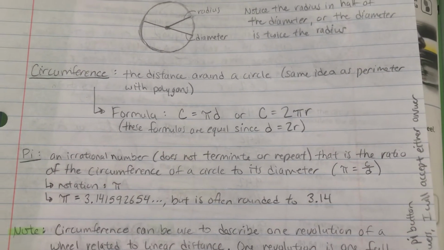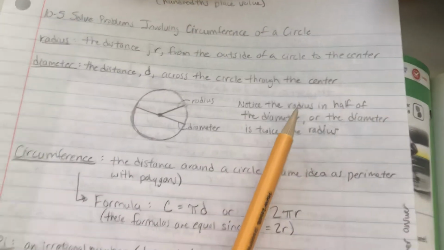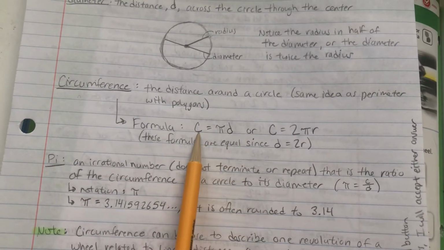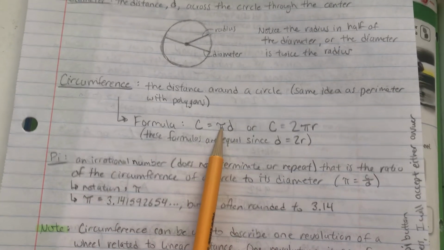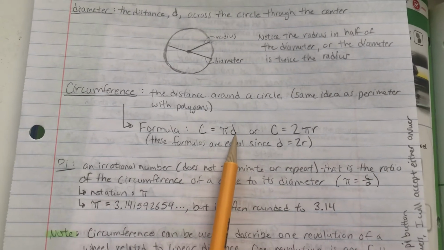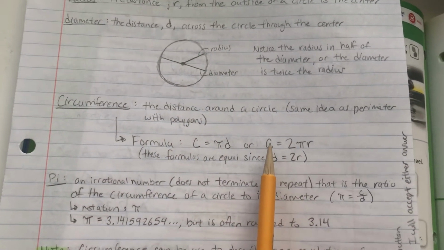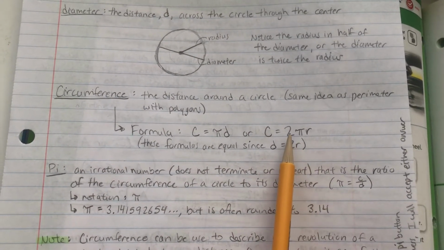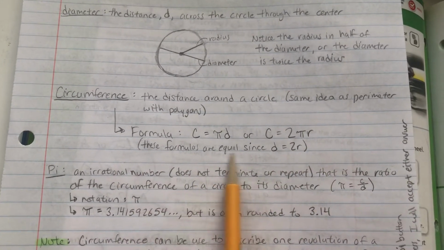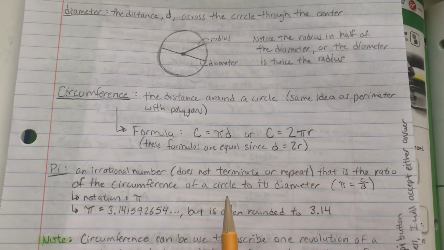Our formula here, you'll see written in 2 different ways. And the reason for that is because of the connection we made up here. C equals pi d. This means your circumference, which will always be a capital C, equals the pi symbol, which we'll talk about here in a second, times diameter. But we also said that diameter is the same thing as 2 measures of your radius. So we could also think of it as circumference equals 2 pi r, or twice pi times your radius. And again, that's because D and 2r are the same value.